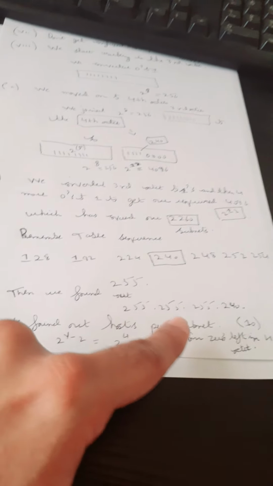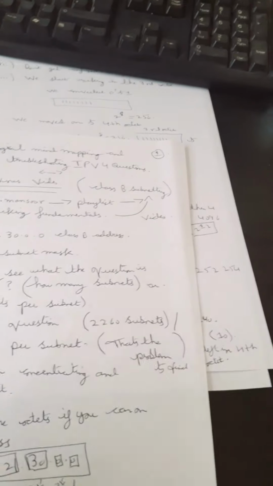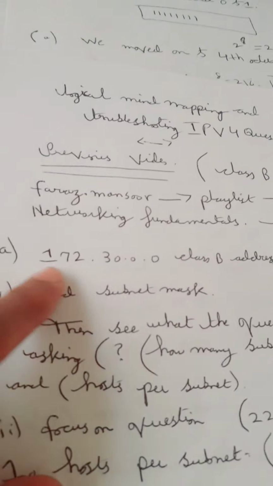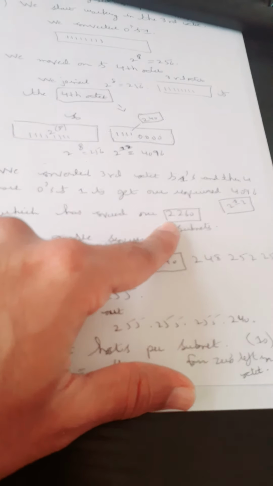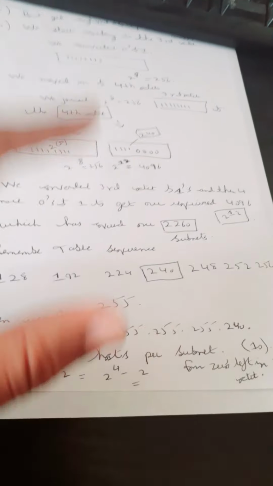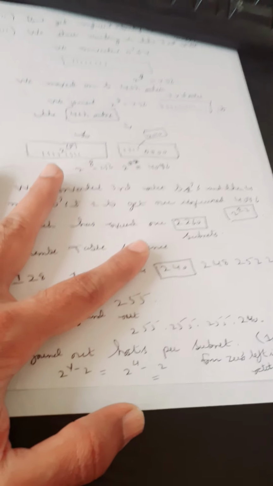So in order to have this subnet mask with this IP address, this is the subnet mask that we have to achieve to get 2260 subnets and then 10 hosts per subnet.